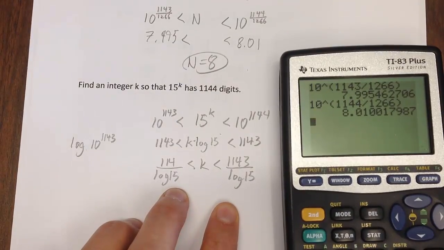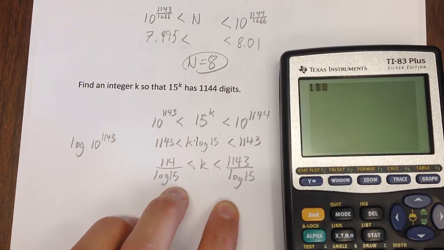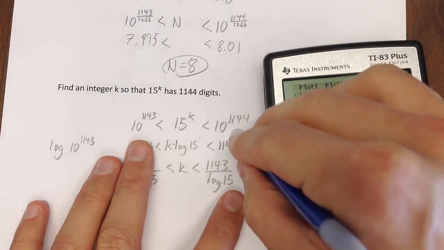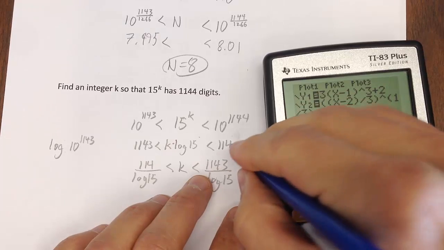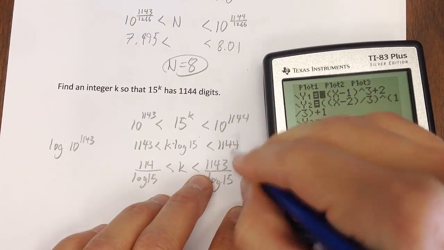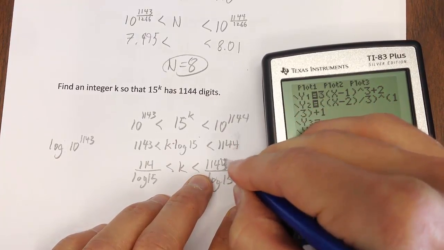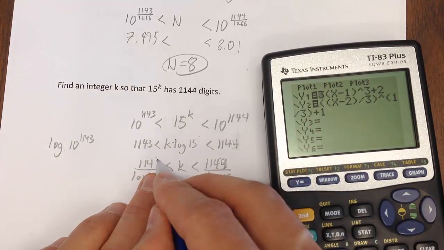So go back to calculator land here. Oops, this somehow became a 3 when it should have been a 4 all along.